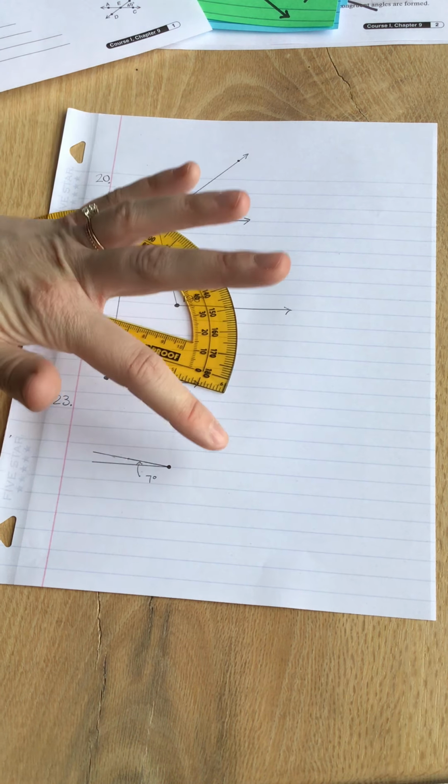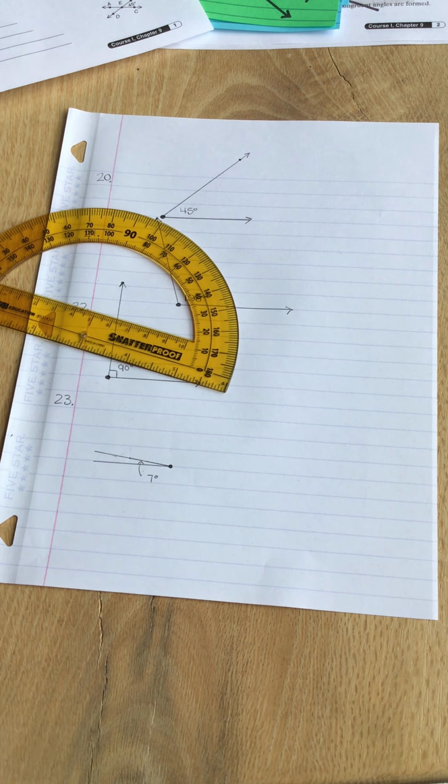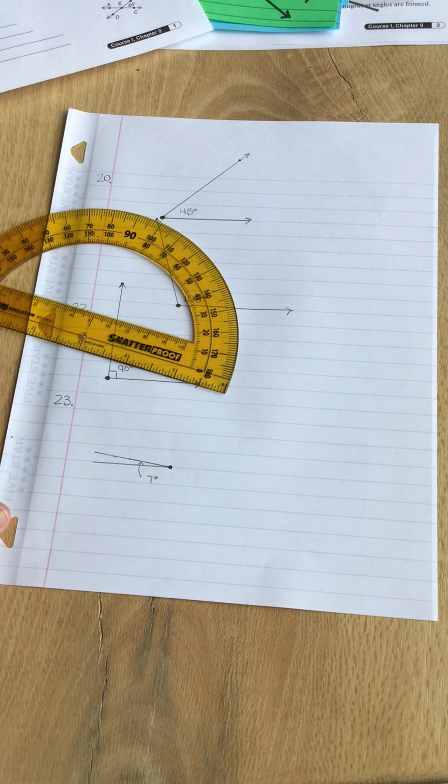Okay, if you're like, no way, do it the other way, that's totally fine. Remember, 7 degrees is going to look small because it is small.